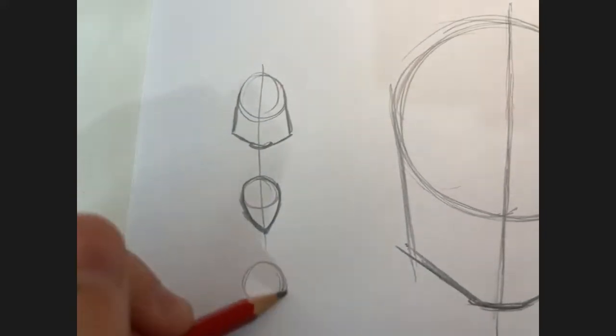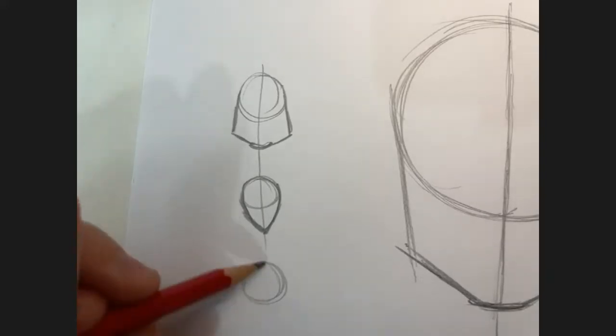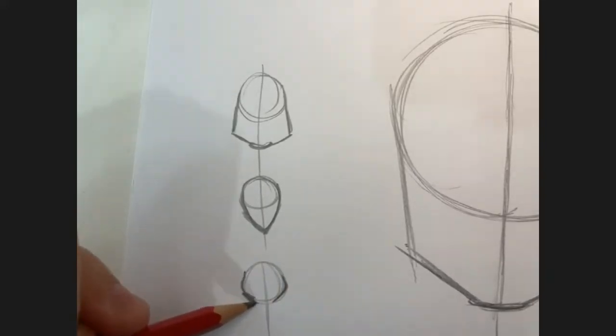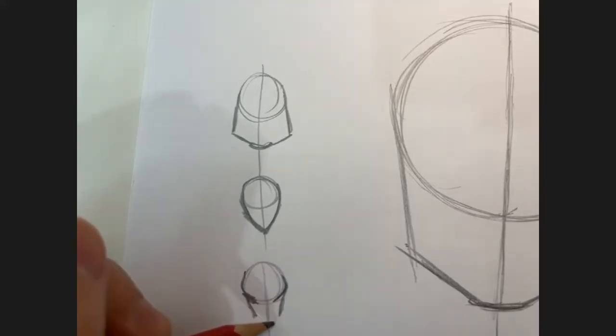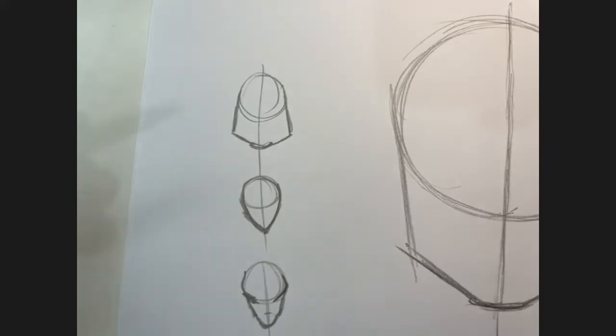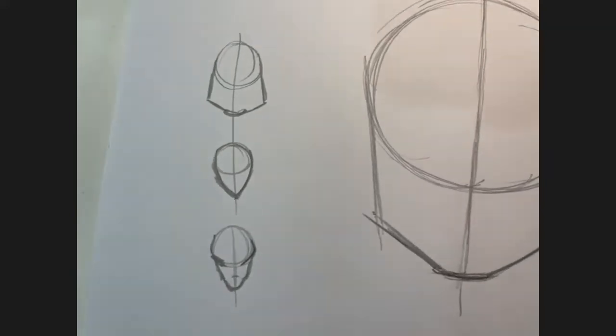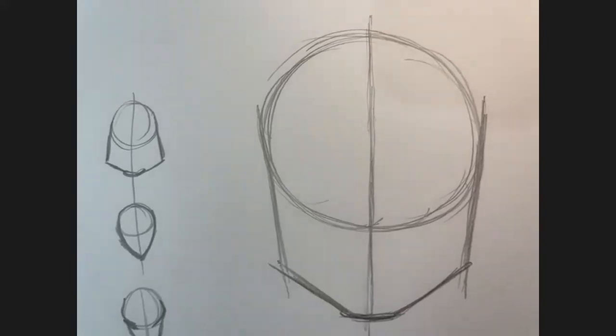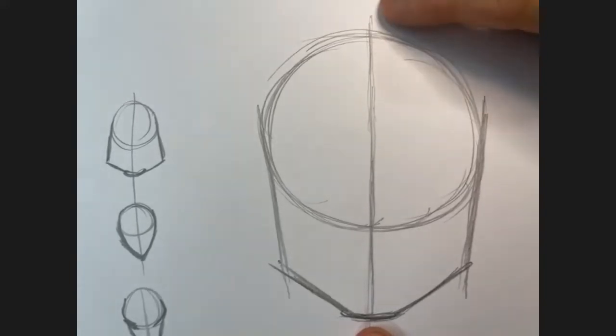This is just a basic way. They could have big cheekbones as well, which we'll come to in a second. And maybe a big pointy chin sticking out. So there's lots of different ways to change this, but I want to show you just an average way of doing it.